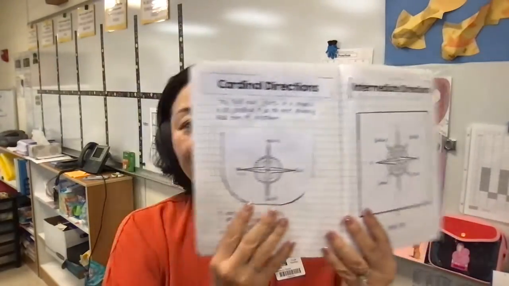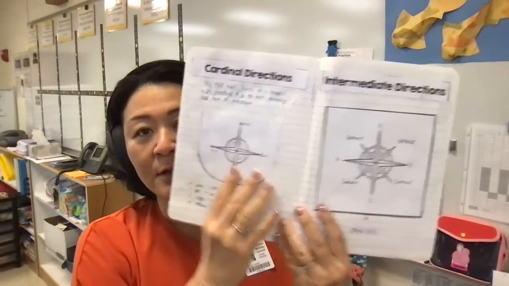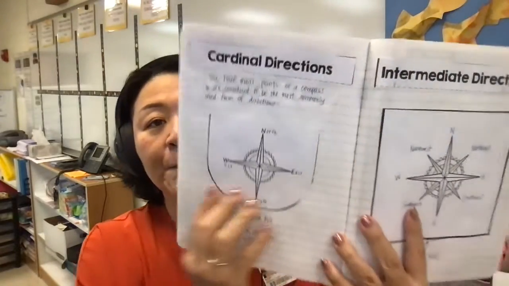All right. So today, though, we are going to move on to cardinal directions, and we're going to be filling out information on here. So cardinal directions, on that page, I want you to write these notes on some of the lines around the part that you glued down.